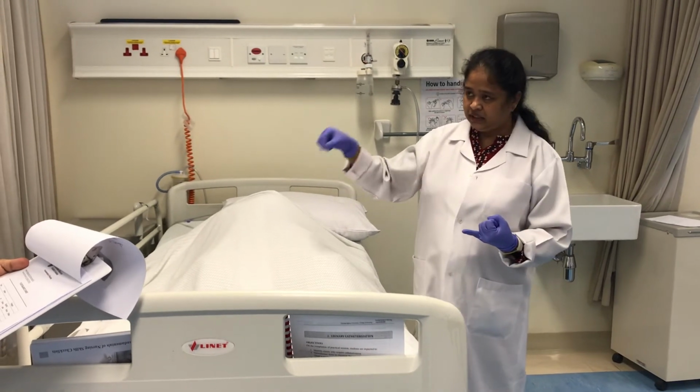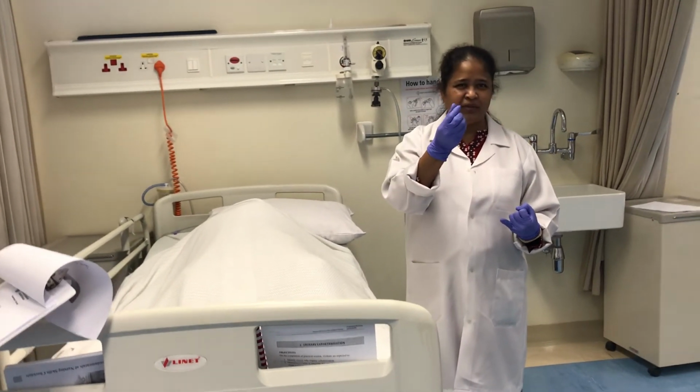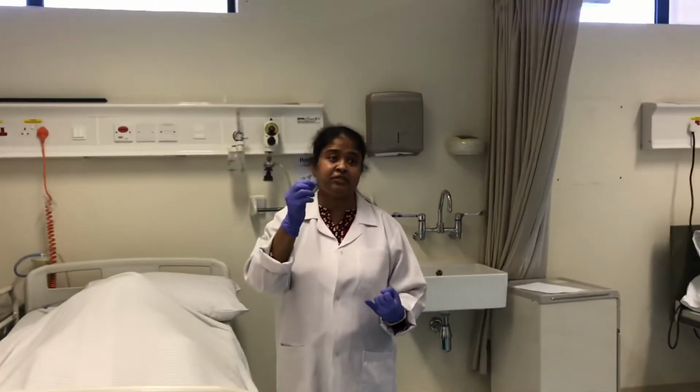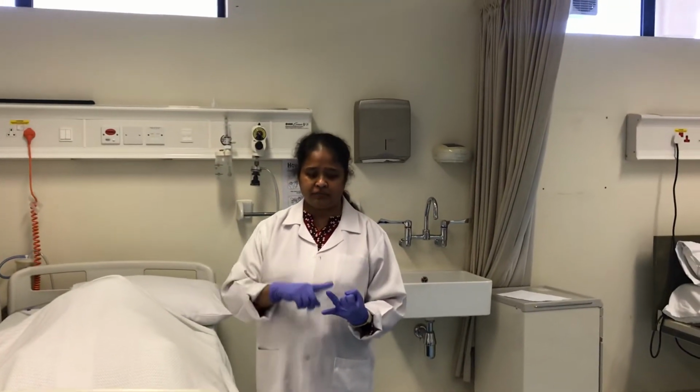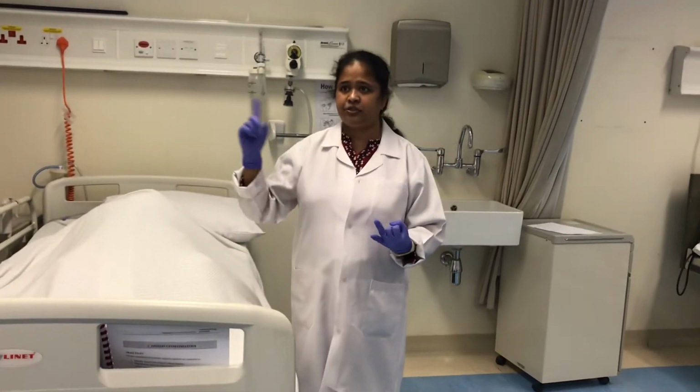And if we find any cloudy appearance or precipitation, which is very common when they are on this for a longer duration, if they find that, it should be changed.